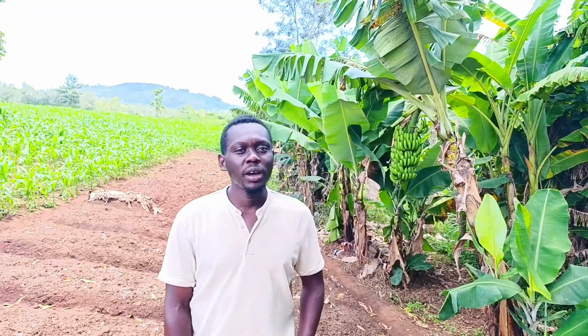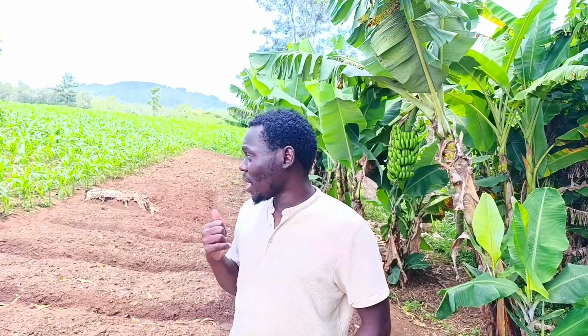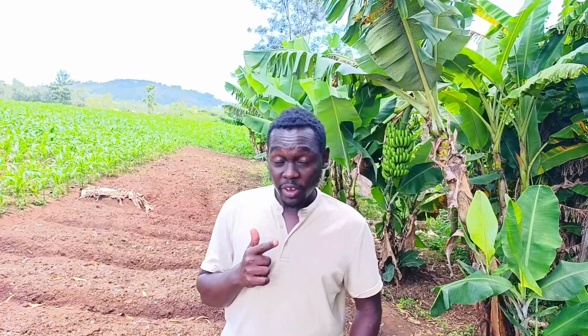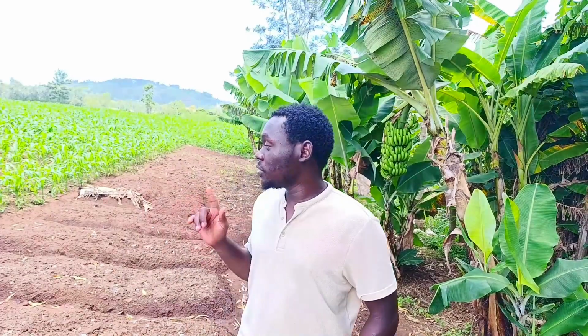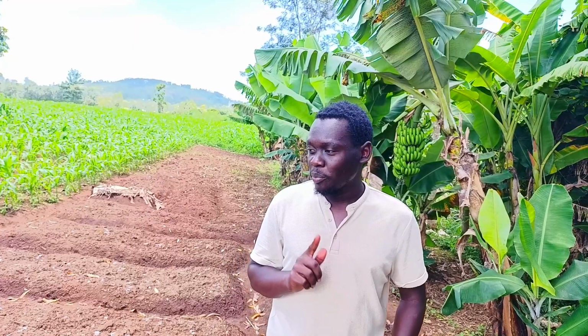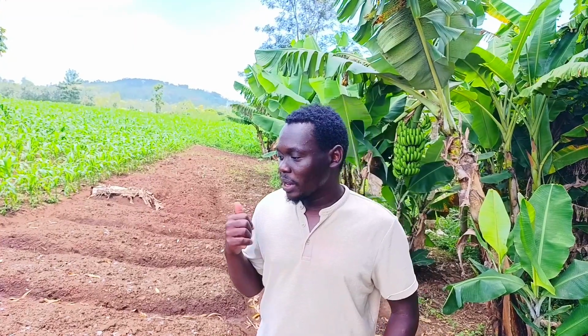So as you can remember, last week I showed you the land right after I had tilled it, and this week the main focus was on subdividing the land into beds and pouring chicken manure, and that's what I want to show you today, the progress we have made so far from the time we spoke last week.